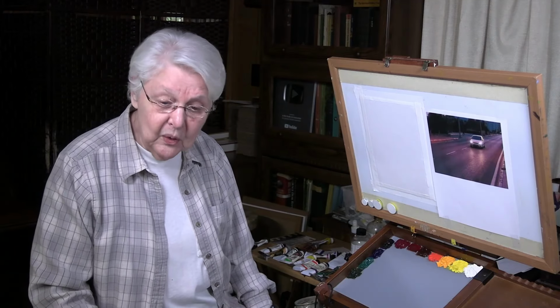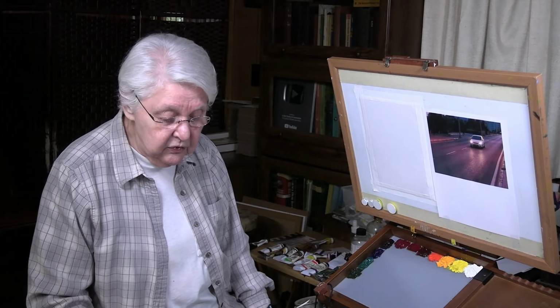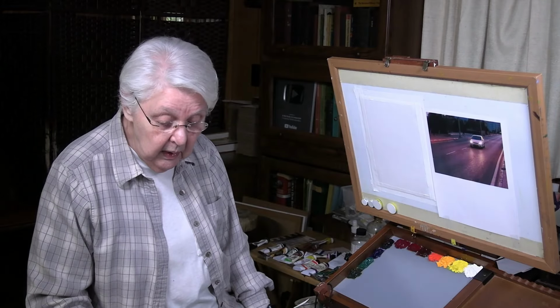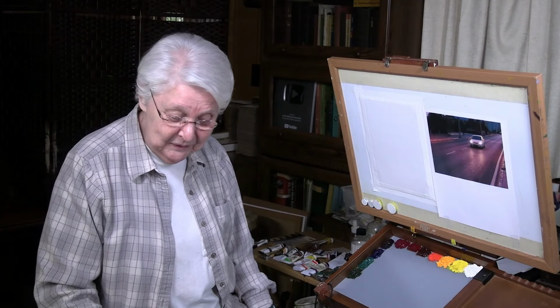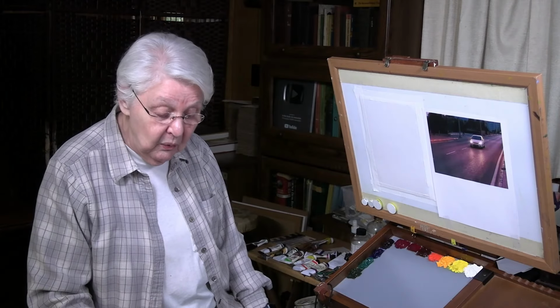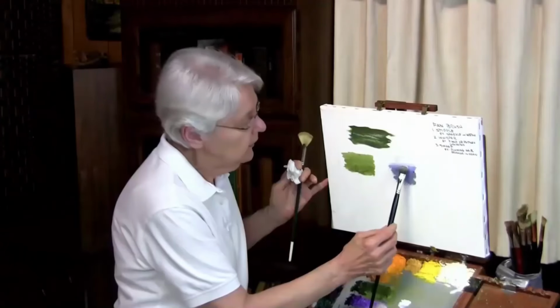Well, this viewer has a question about light. Said, could you please do a video to show how to paint a night scene with a road under headlights or street light? In oils, specific there. I'm struggling with showing light on the road. Now, this is really about problem solving.